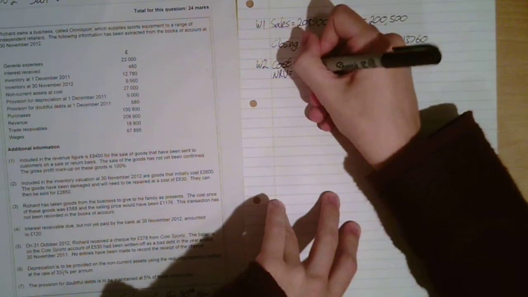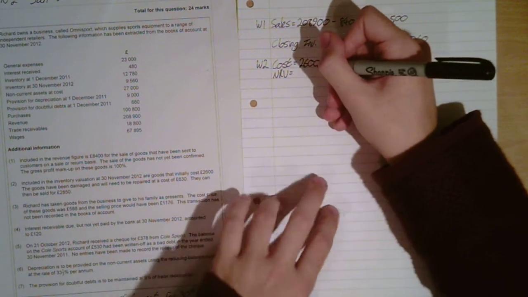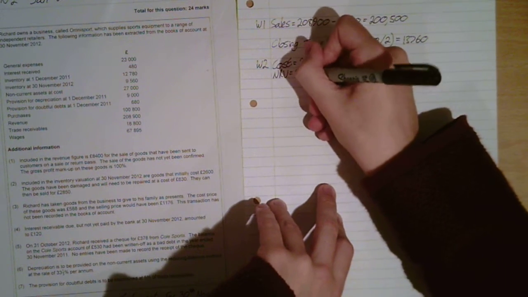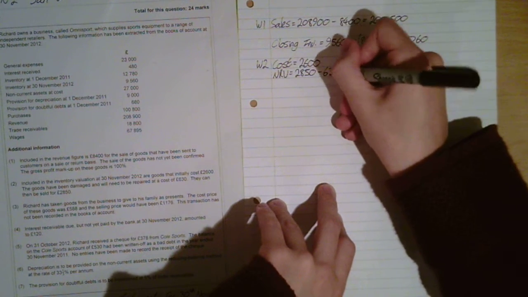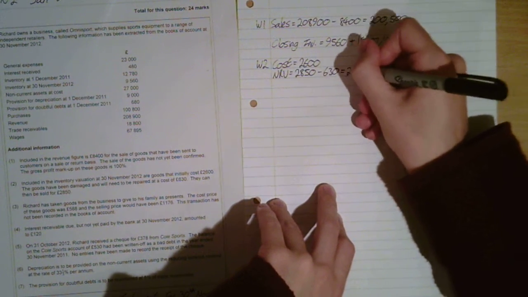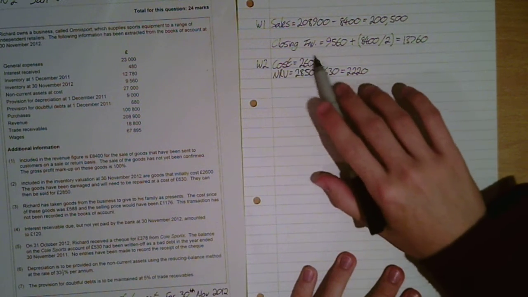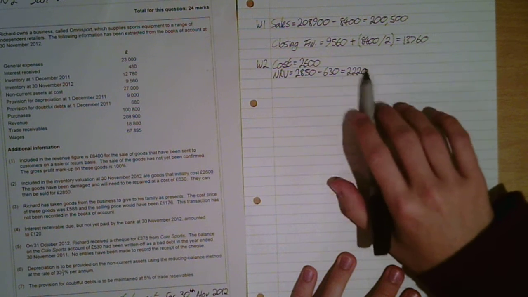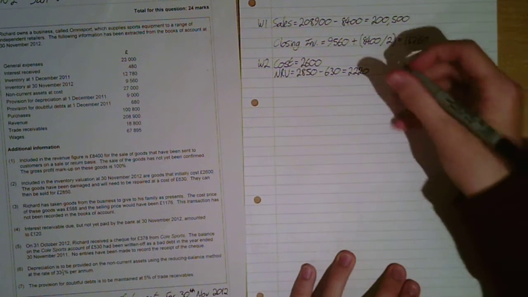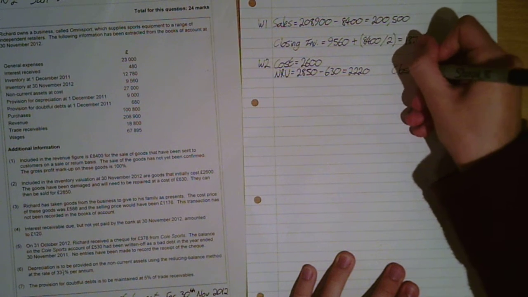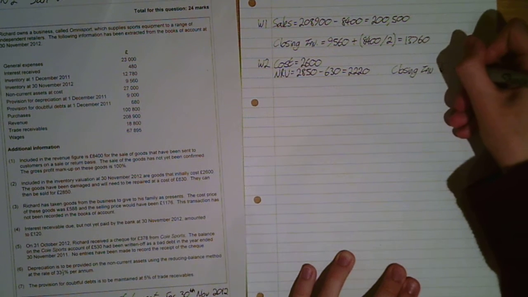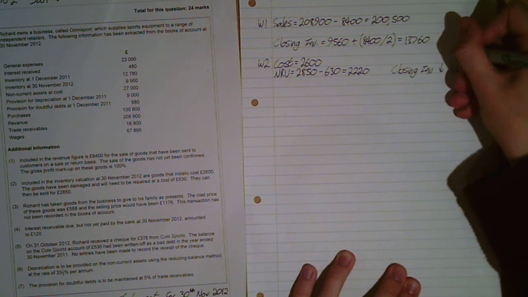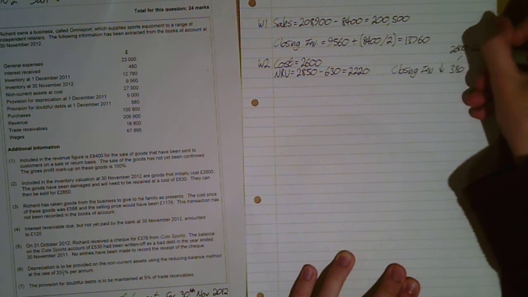So the cost is 2,600. Net realizable value is very simple. It's just the selling price after the repairs minus the cost of the repairs, which brings me to 2,220. So they're originally valued at this cost figure, and they're actually worth this to us now. So they've gone down. So our closing inventory figure needs to go down by 380. So that's simply 2,600 minus 2,220.